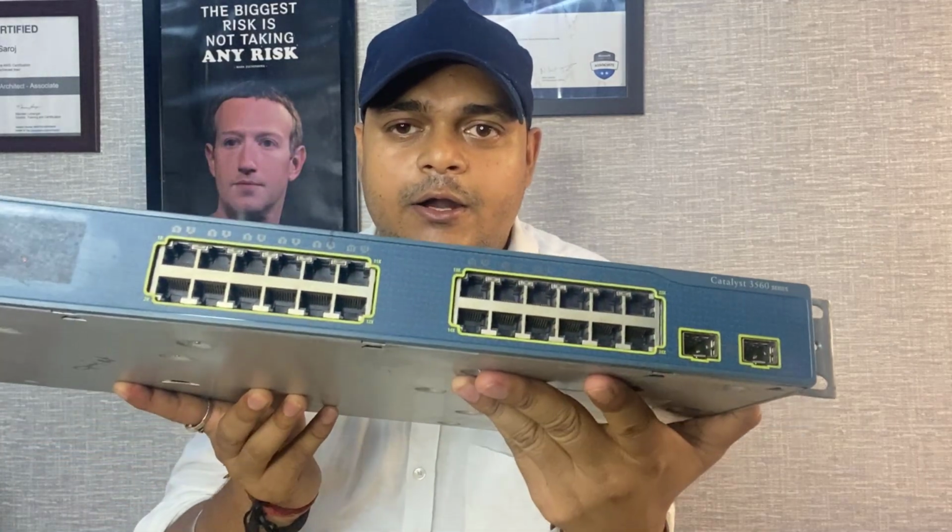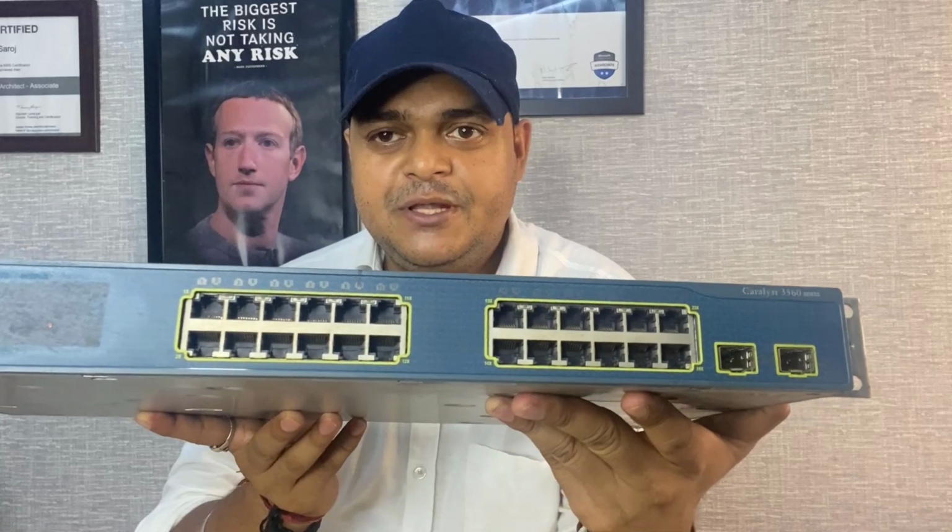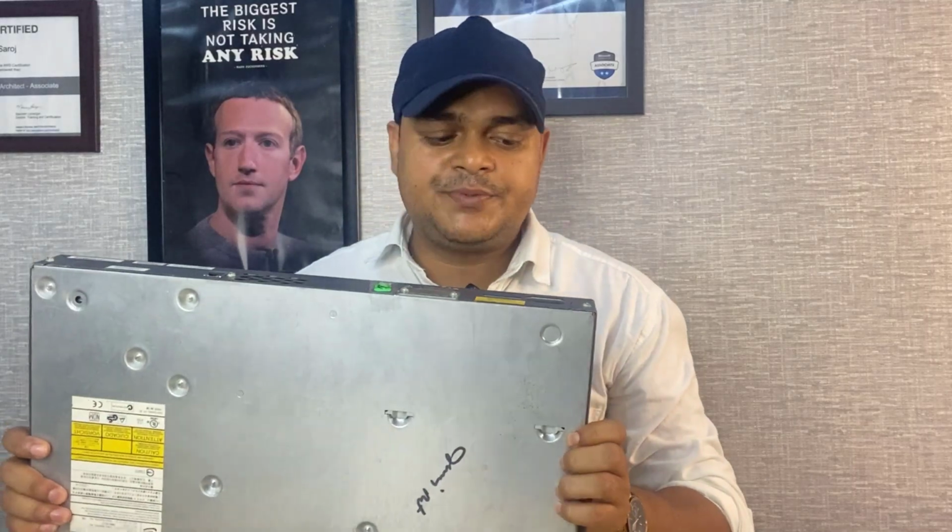How it looks is really important for us; we must know what it looks like. The total capacity of this particular switch is up to 24 ports, meaning we are able to connect up to 24 devices, and multiple ports are available.